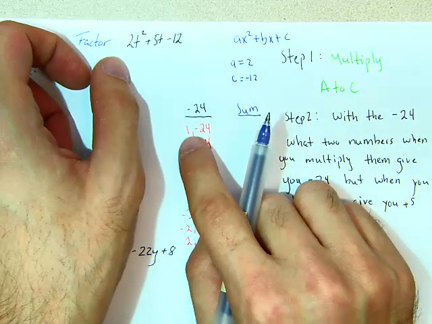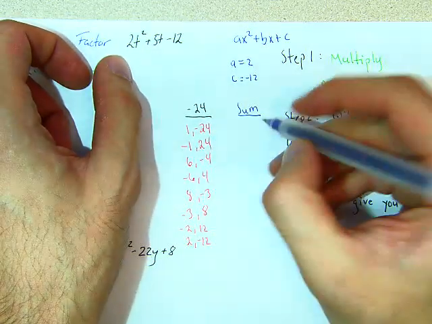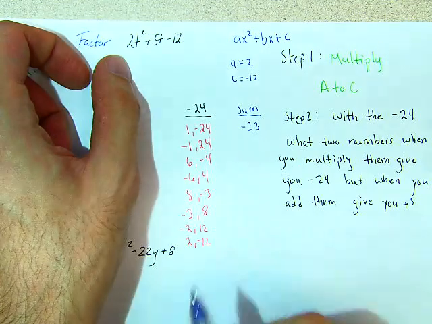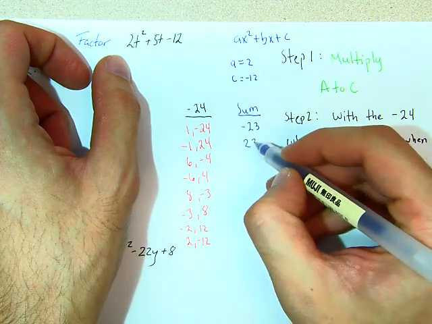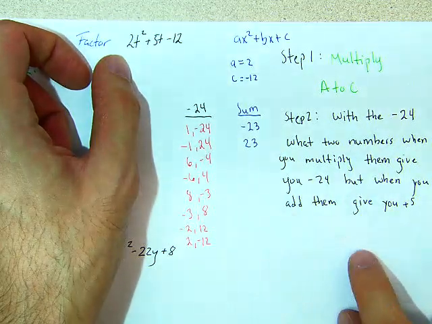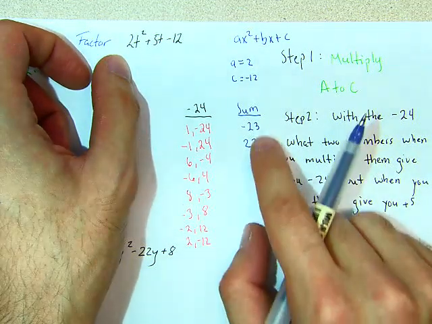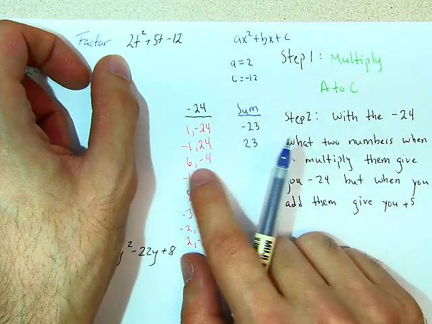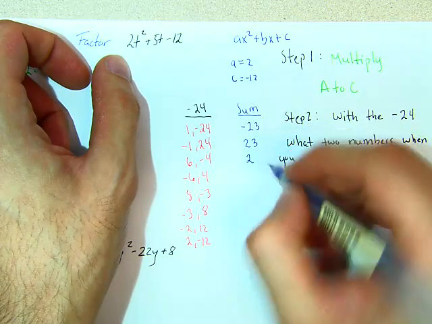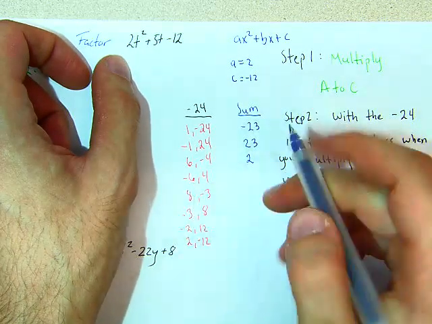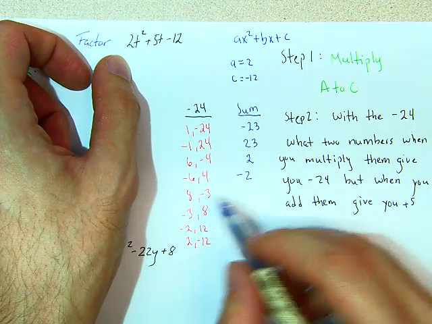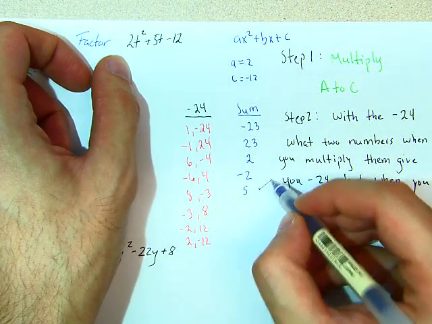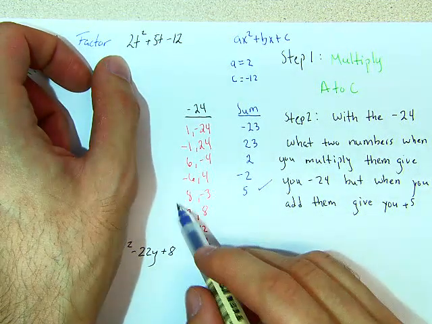So here, what is 1 plus negative 24? It's negative 23. What is negative 1 plus 24? It's 23. Remember, that magic number we want is positive 5. So far, this doesn't give it to us. 6 plus negative 4 is 2. Negative 6 plus 4 is negative 2. So that still doesn't work. 8 plus negative 3, that's 5. There we go. This is the one that works.